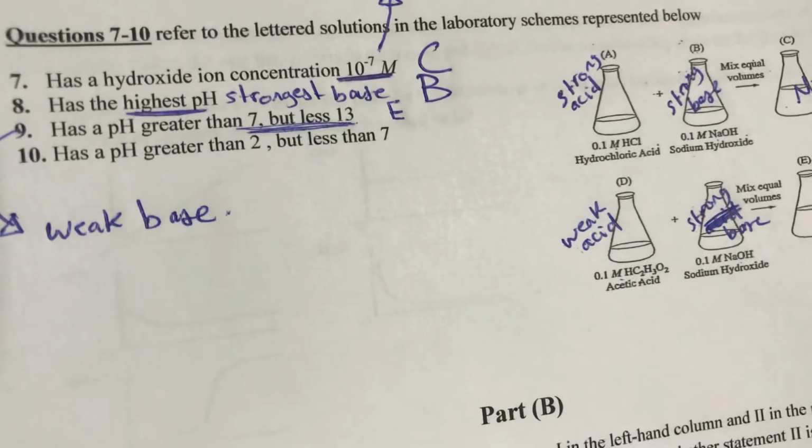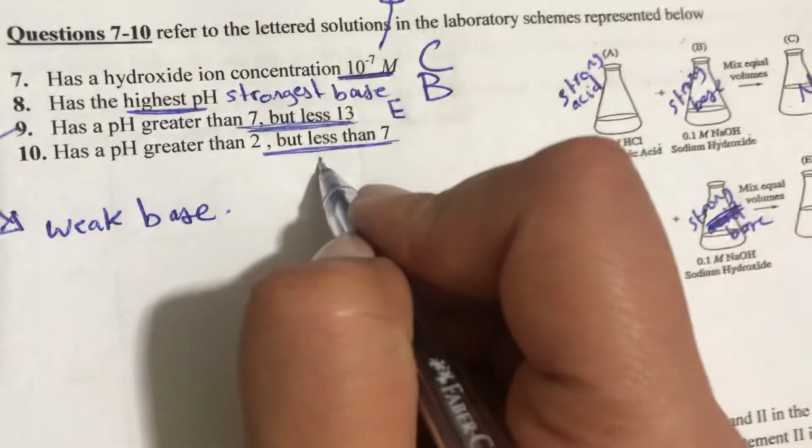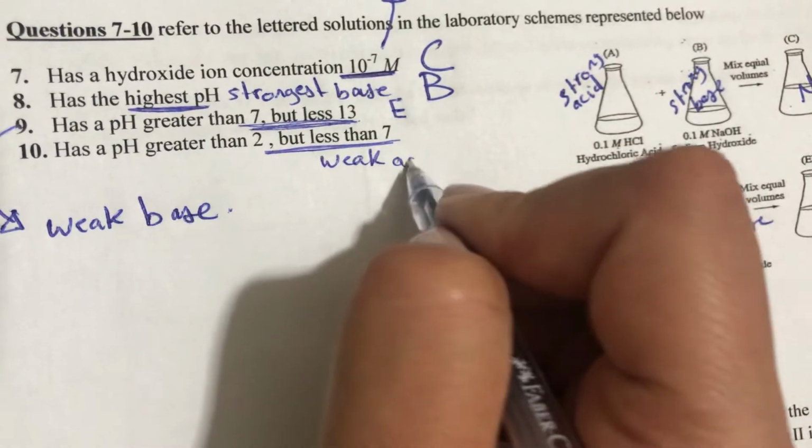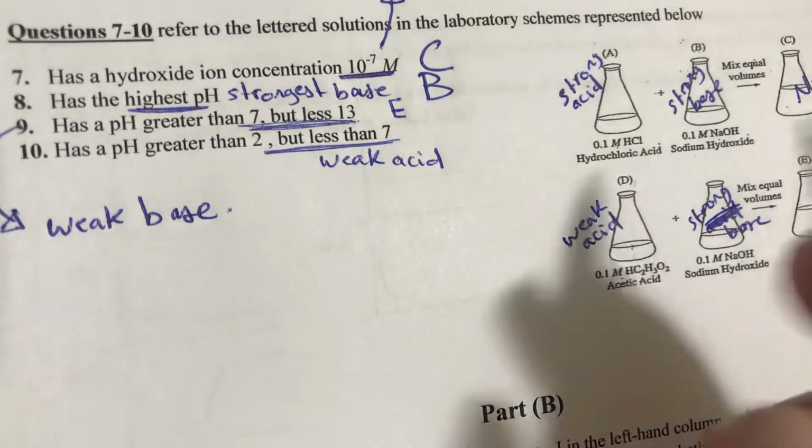Now question 10 has a pH greater than 2 but less than 7, it's for weak acid. Which of these is a weak acid? D, acetic acid.